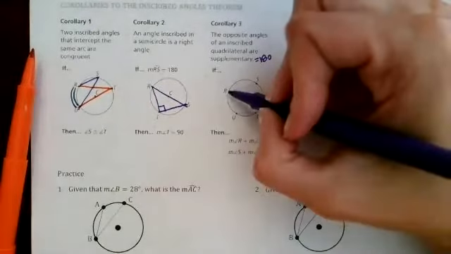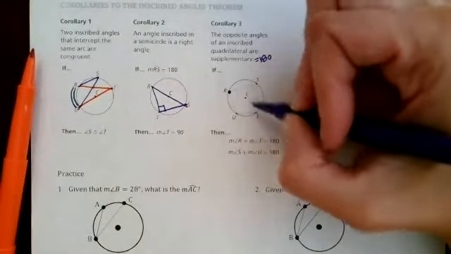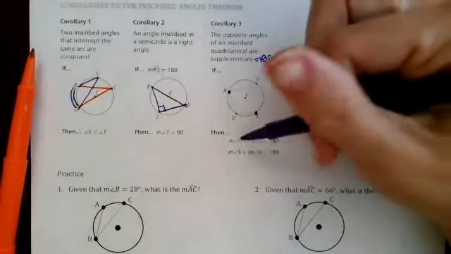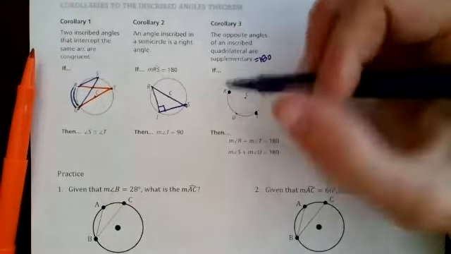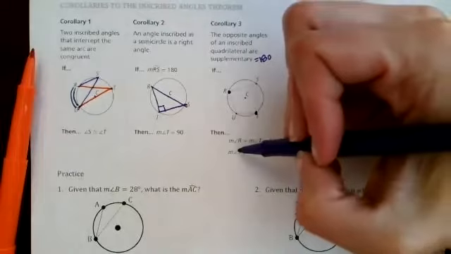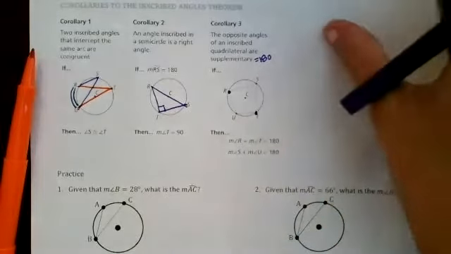Opposite, in this picture, R and T are opposite, so R and T add up to 180, and then U and S are opposite, so S plus U is equal to 180.